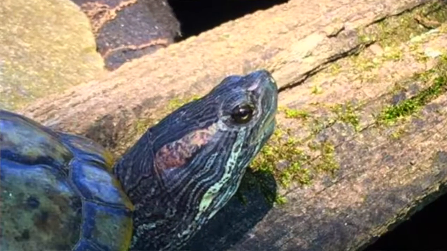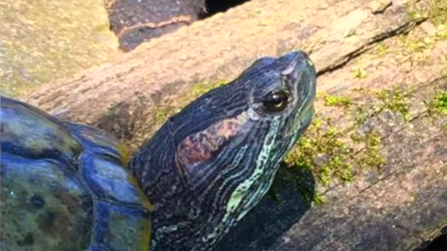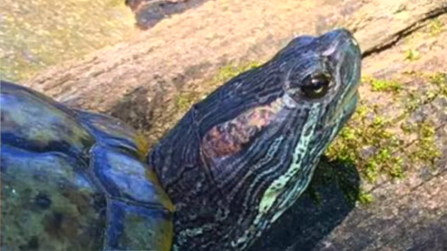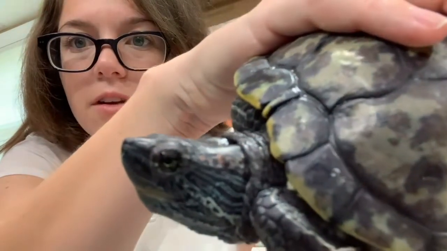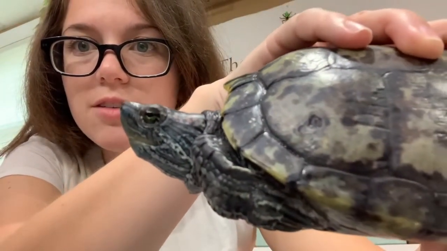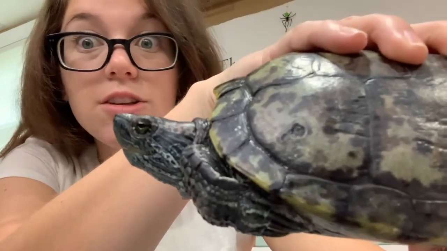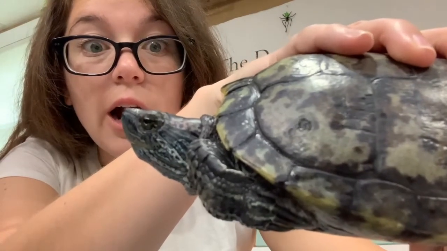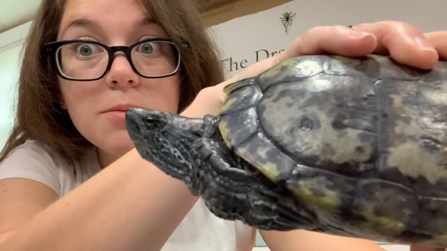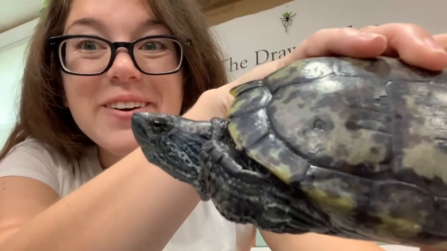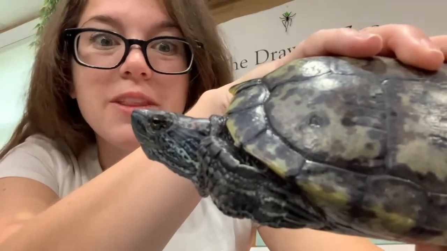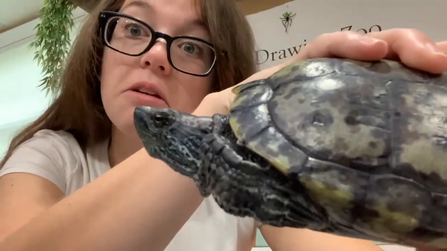They are called red-eared sliders because they have a red stripe right behind their eyeballs, which is where their ear is. Ears? Yes, turtles have ears. It's kind of impossible to find it. I didn't know turtles had ears until I saw one with an ear infection, and then I was like, oh, that's where the ear is.